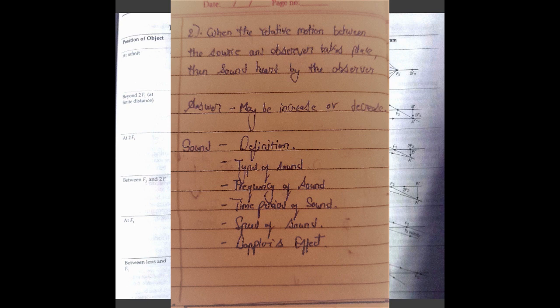The first one is audible waves. The sound waves which lie in the frequency range 20 Hz to 20,000 Hz are called audible waves. The sound waves having frequencies less than 20 Hz are called infrasonic waves. The sound waves having frequencies greater than 20,000 Hz are called ultrasonic waves.